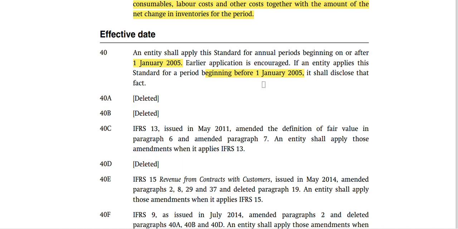So this is a long standard. It was effective as from 1 January 2005. That was a long time ago, plus or minus 20 years as we are sitting here. Paragraph 40A and 40B were deleted. And then paragraph 40C, IFRS 13 issued in May 2011, amended the definition of fair value in paragraph 6 and amended paragraph 7, and an entity shall apply those amendments when it applies IFRS 13.